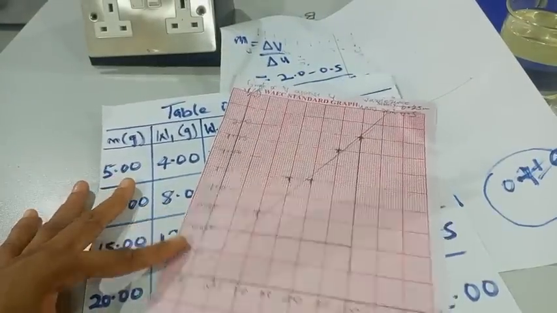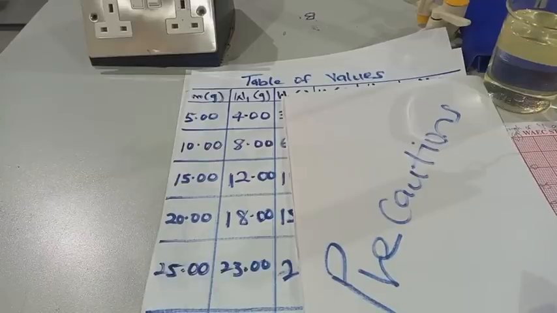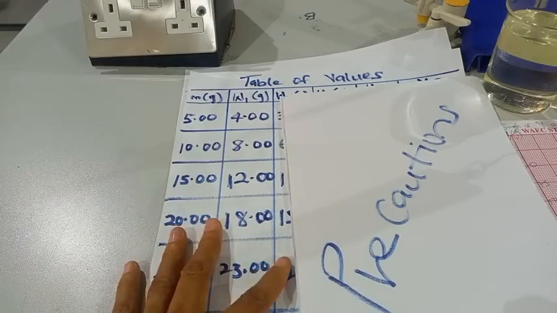I'm going to tell you the other necessary things you need to know. The precaution, please look at the precaution. Don't miss your mark for the precautions. I ensured that I avoided error due to parallax while taking the reading on the spring balance. I ensured that I rinsed the beaker before the experiment. I ensured that the object was immersed in the water gently. So these are the precautions you can write.